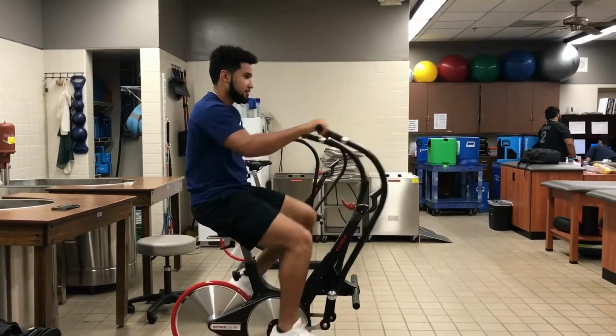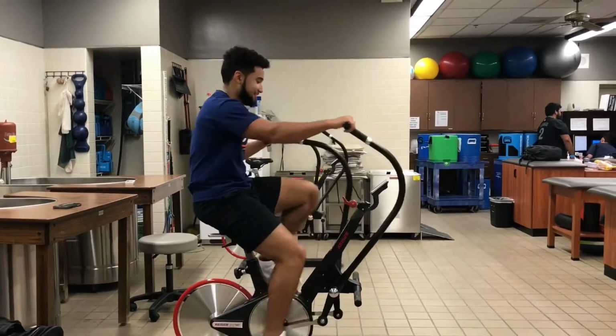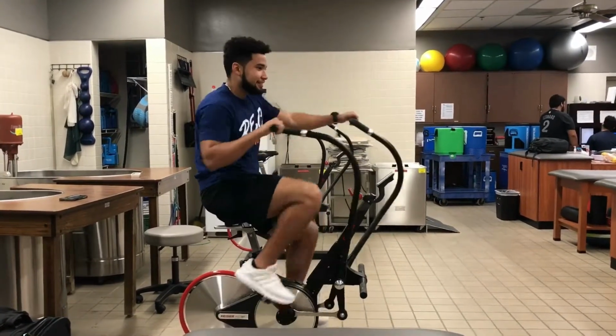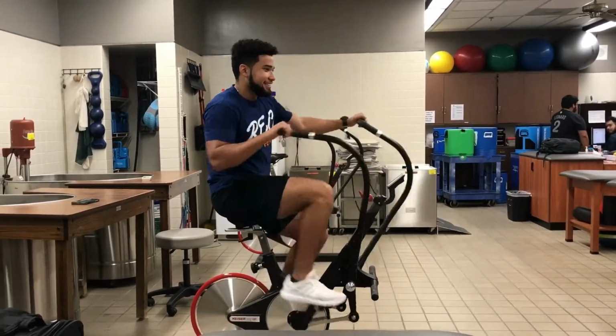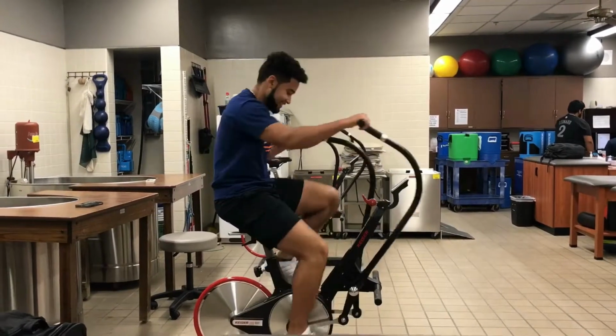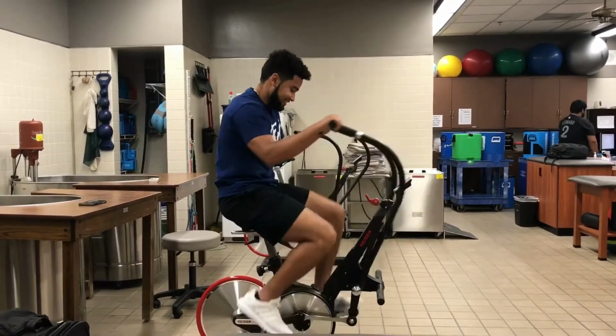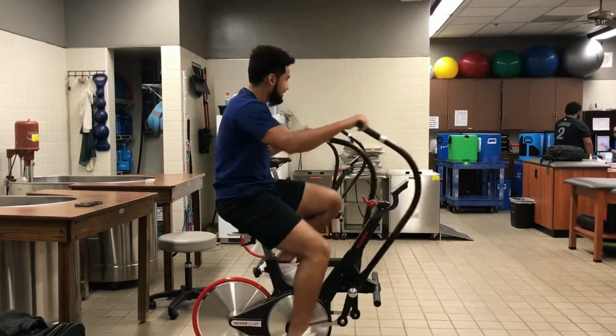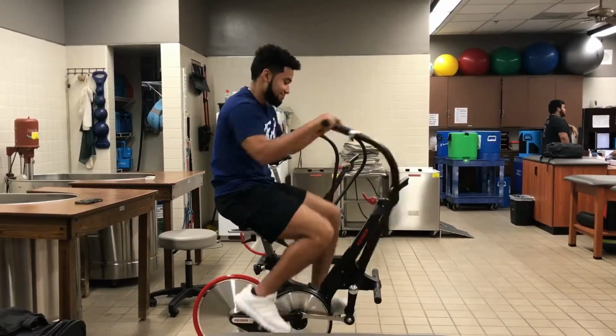So here we have our athlete on the bike. This will stand as a warm-up as well as a way for him to stay conditioned. Since he is hurt, he hasn't been able to do the same exercises he did before. So this will be a good workout warm-up that he will do every day or almost every day for 10 to 15 minutes.